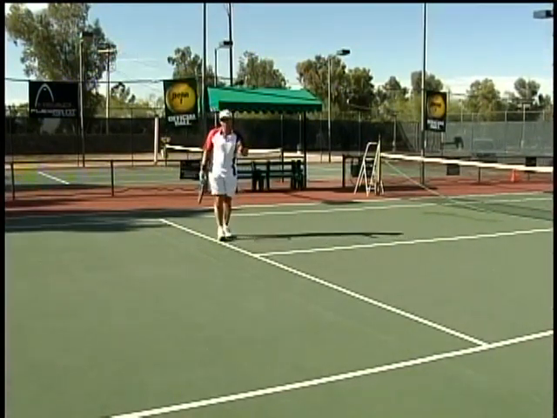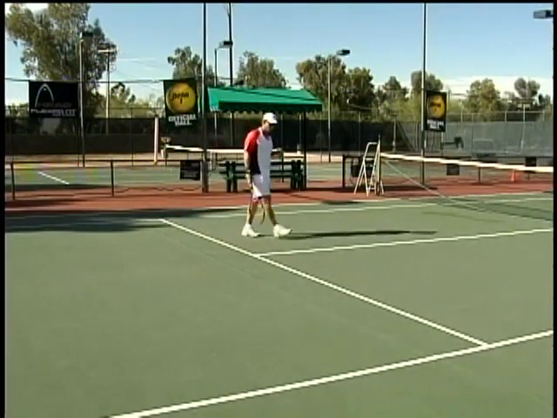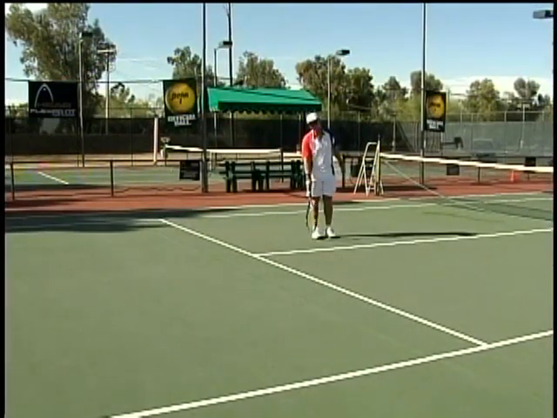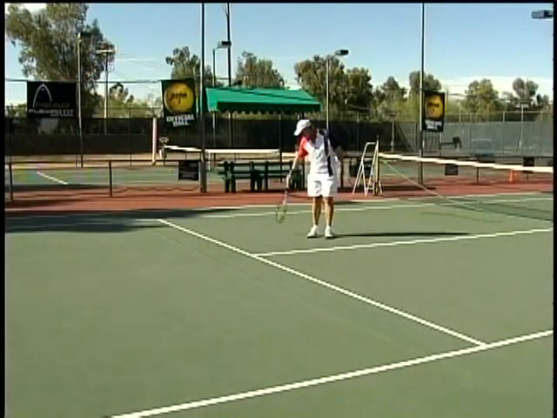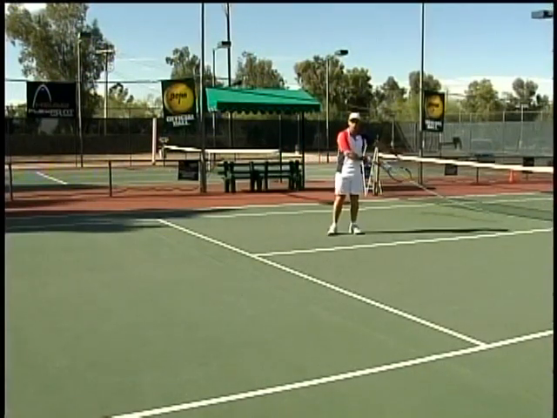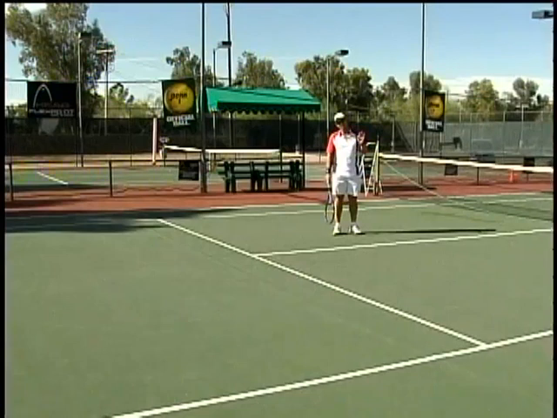Now, we've drawn 3 imaginary lines. We put an imaginary line about 3 feet in front of the service line all the way across the court. From this portion of the court forward, I'm going to give you the letter K for kill zone or put away zone.